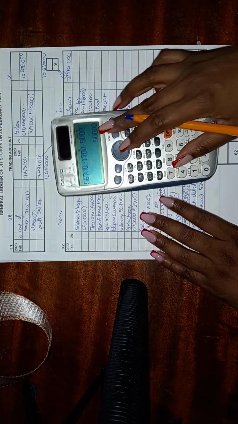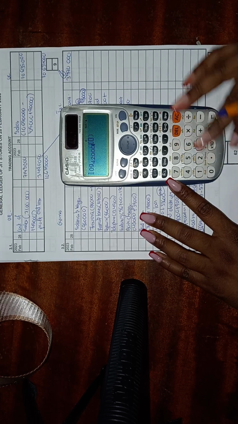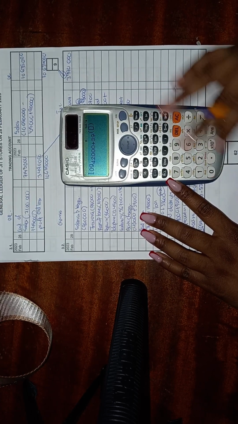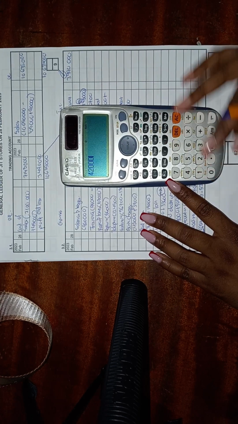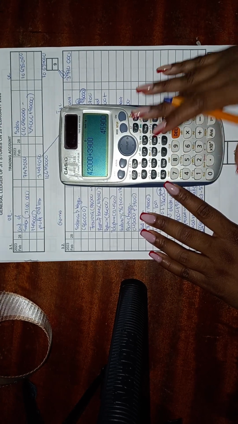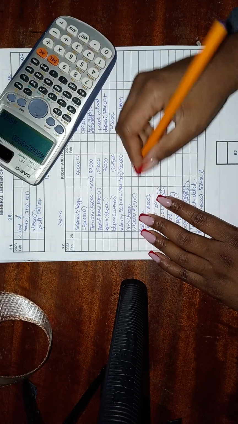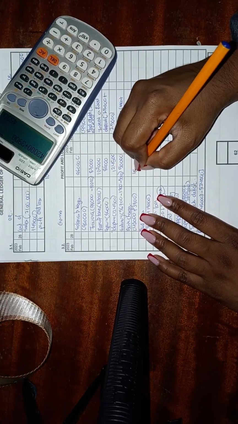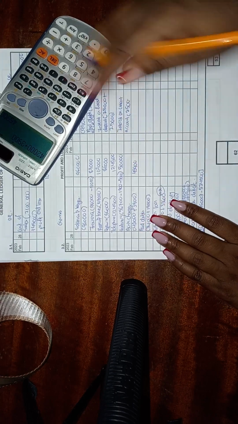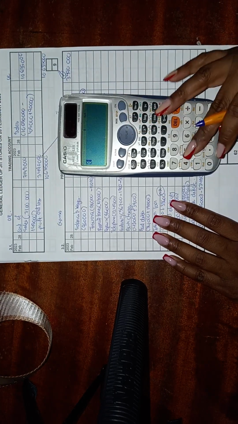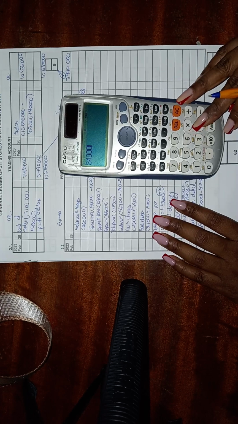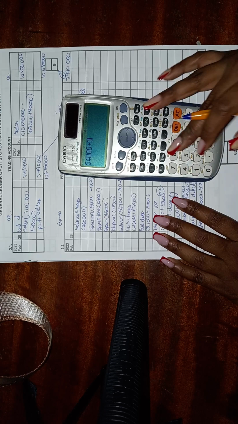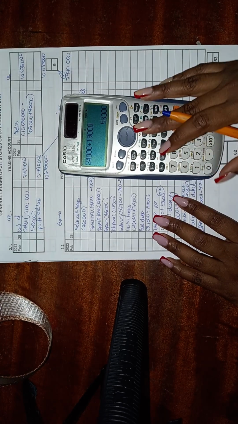Bank charges, I'm going to say 42,000 plus 3,900, 45,900. Then my bad debts is 34,000 plus 19,000.